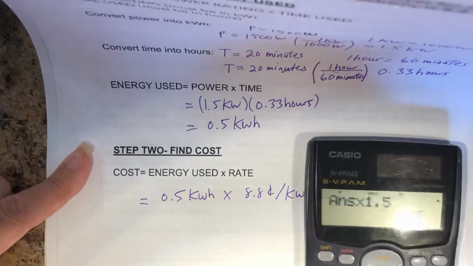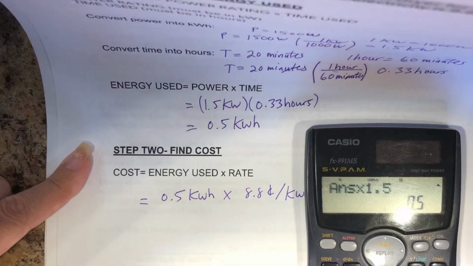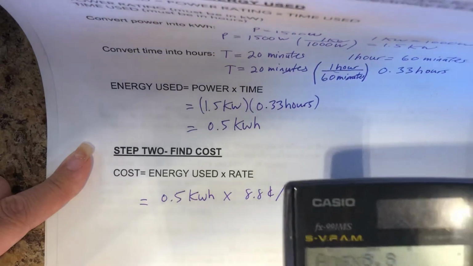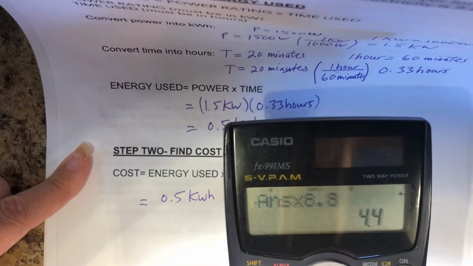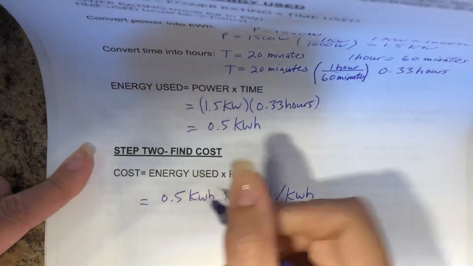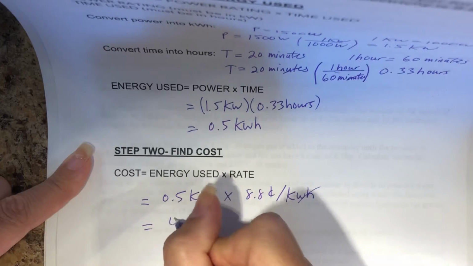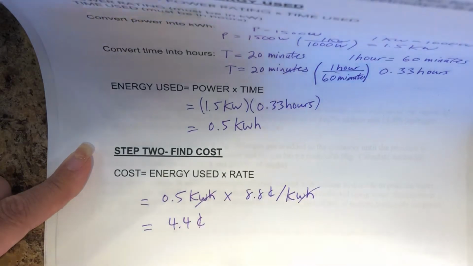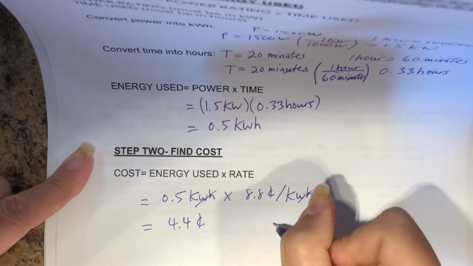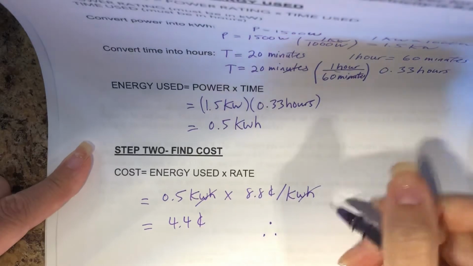Okay, put that in my calculator. So the 0.5 was still there, times 8.8 cents. And can you see that? 4.4 cents, right? So the kilowatt hours would cancel out and I'd be left with cents. So 4.4 cents. So that's it. That's how much it costs to use your blow dryer for 20 minutes. So you could put that in a sentence.